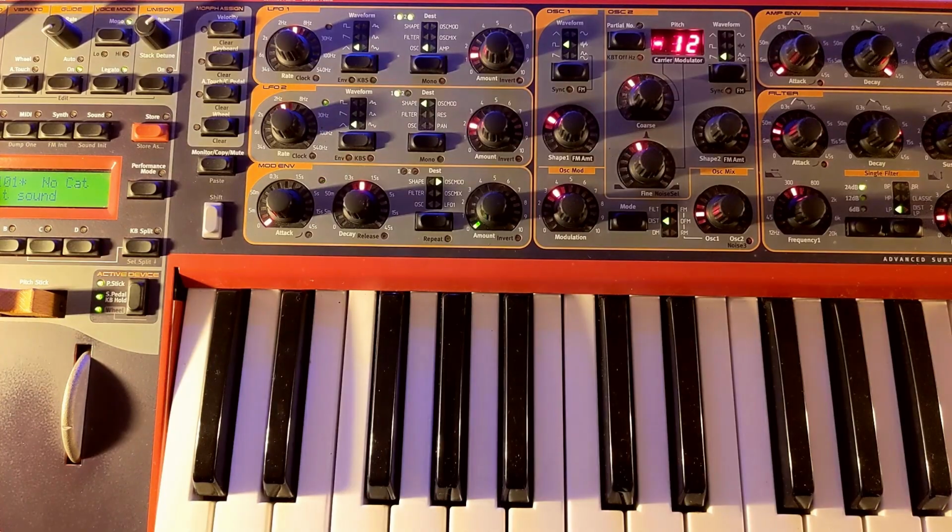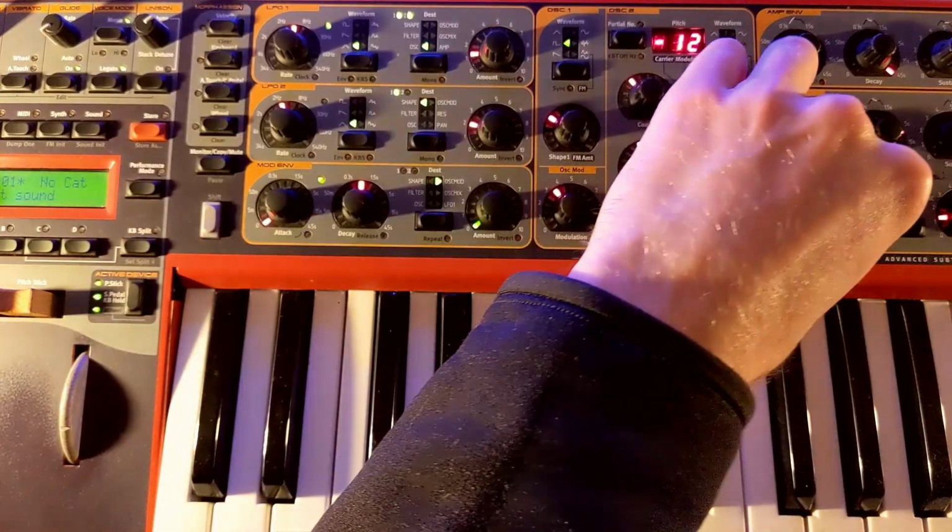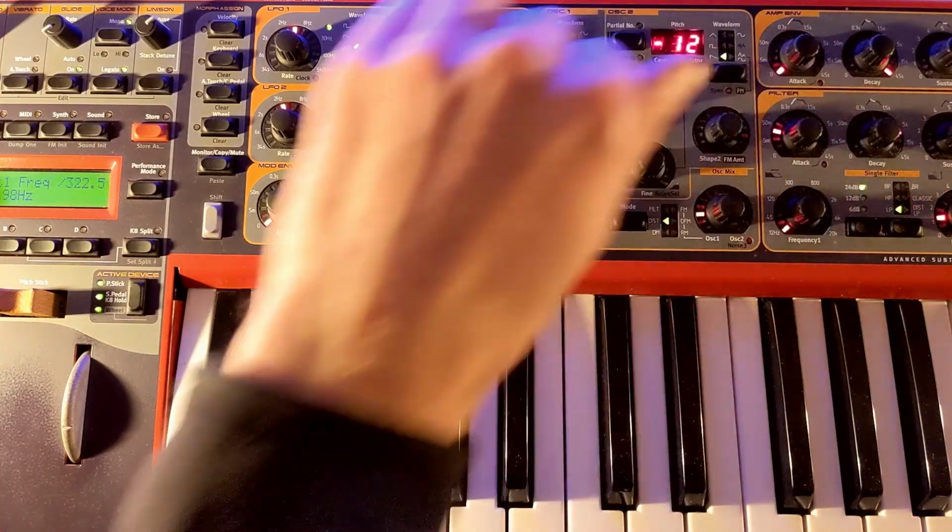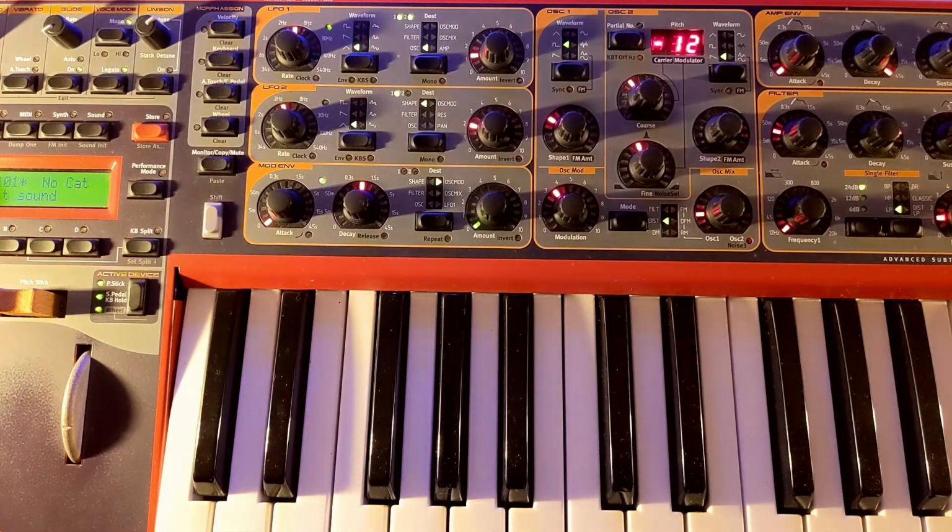So this is essentially that entire sound, but missing the effects. So I'm going to go ahead and start turning on the effects. I'm going to pull down the cutoff so that we can hear it without anything. And now we're going to put on some reverb and delay so you can hear it as it is more or less in context.